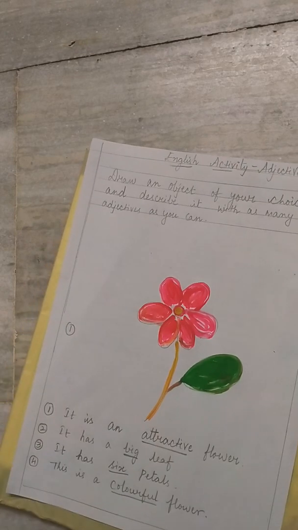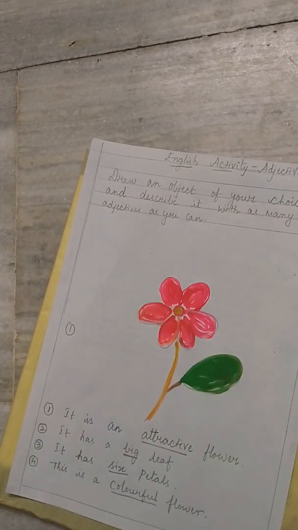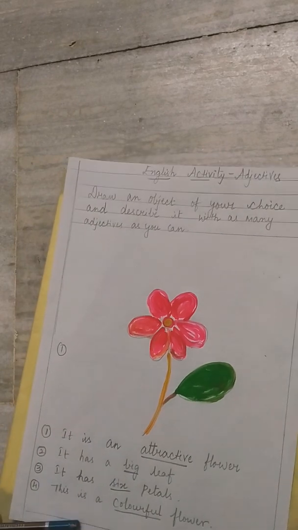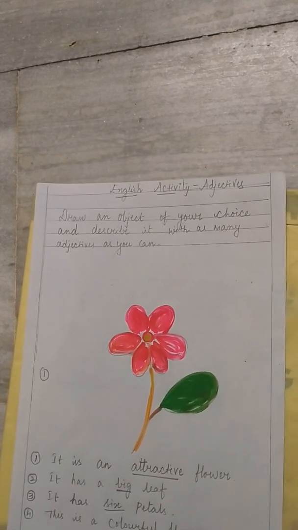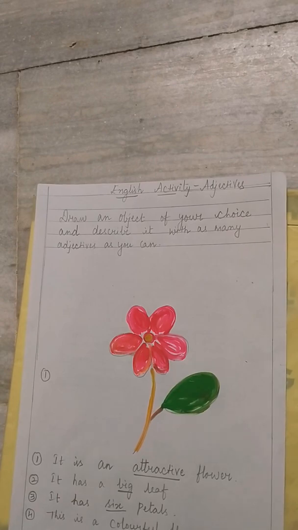Enough, children. Even for your activity also, I just require 4 points with 4 adjectives and also the diagram. Okay. This is the activity for you. Simple and creative activity. You will also understand how to use an adjective in a sentence. That is what this activity is meant for. Hopefully you have understood this activity.